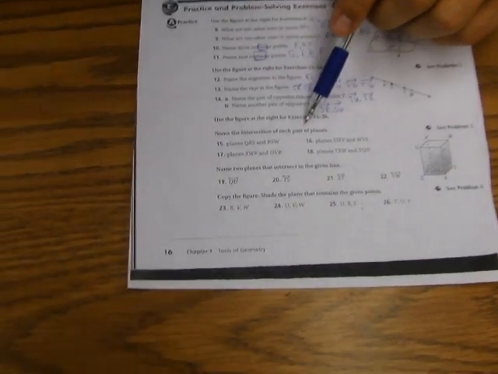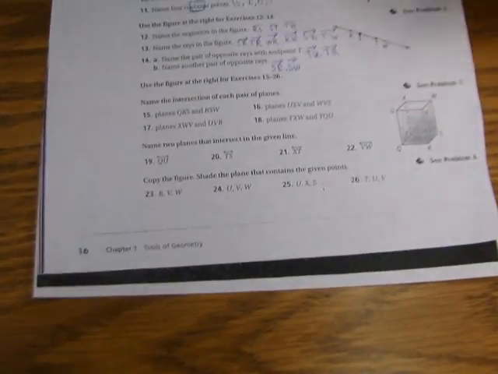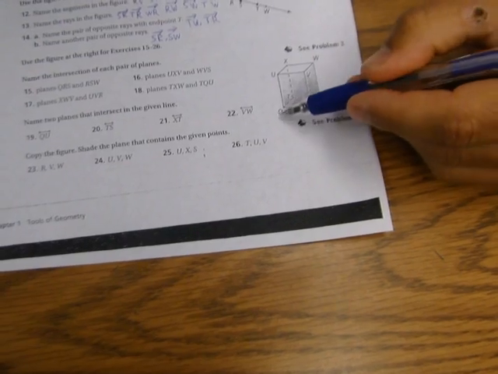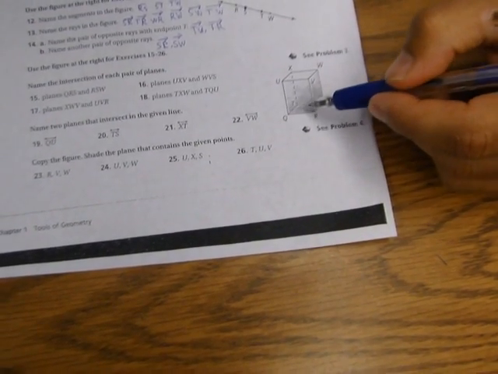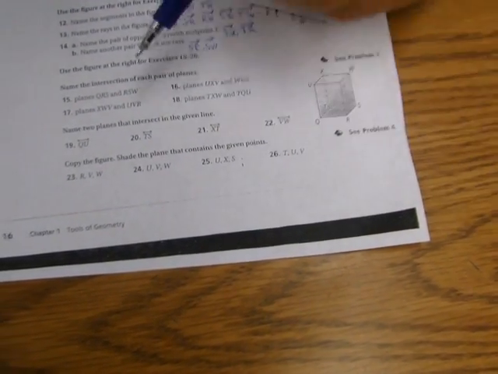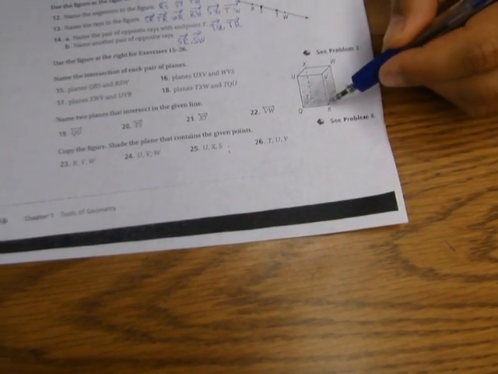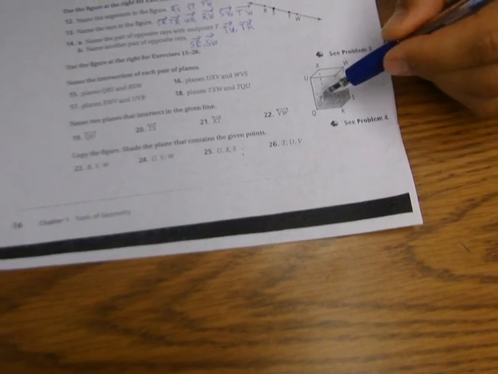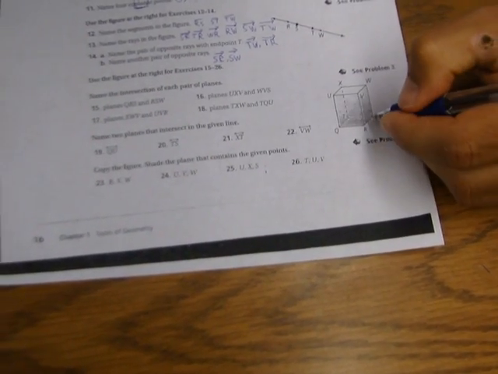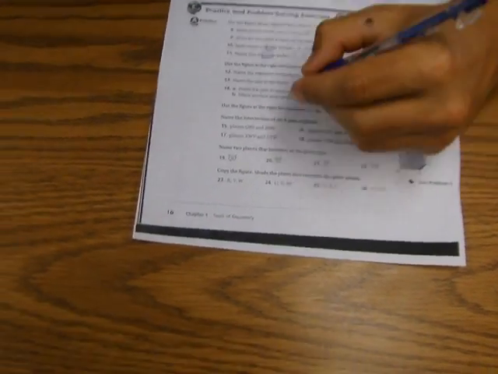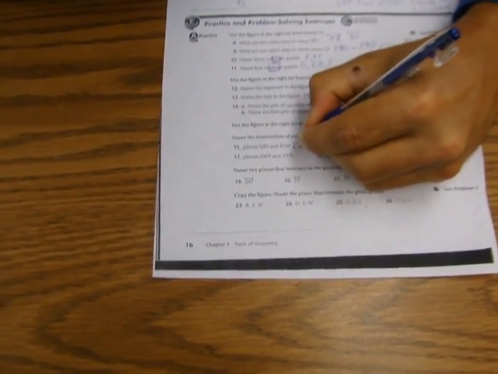Okay, name the intersection of each pair of planes. This is cool. QRS. So here's Q, here's R, here's S. So basically, the bottom of this prism is plane QRS, and RSW is the right side. So where does the bottom touch the right side? It touches it. In other words, it intersects it at segment RS.